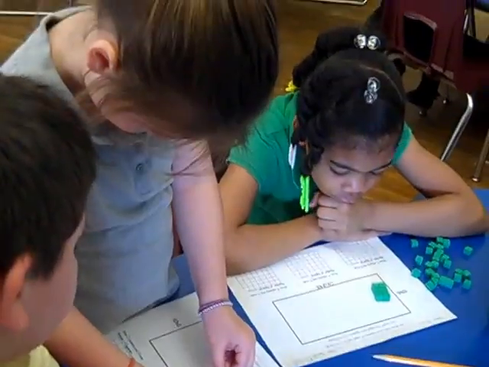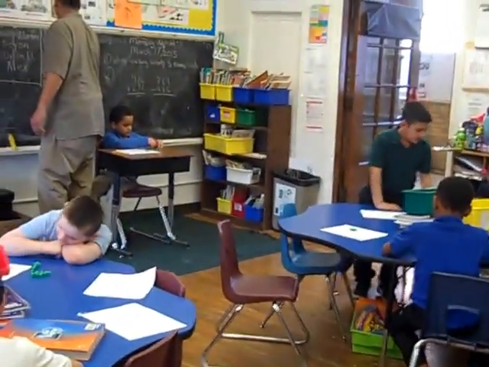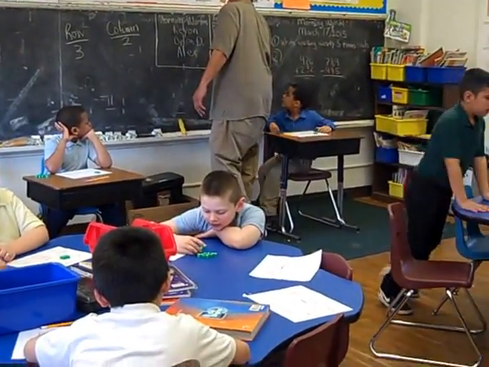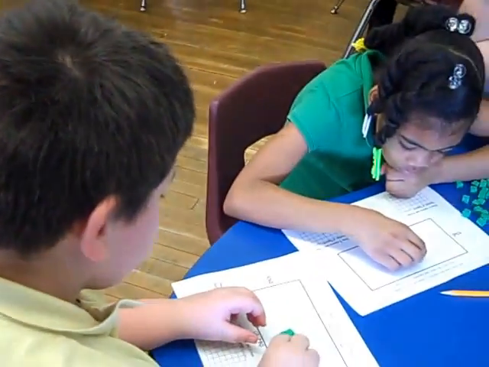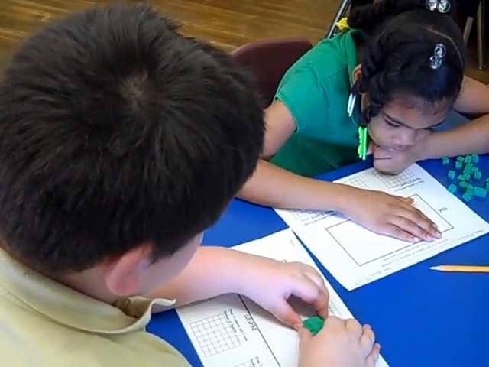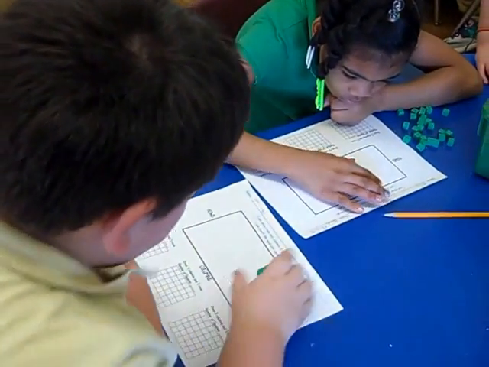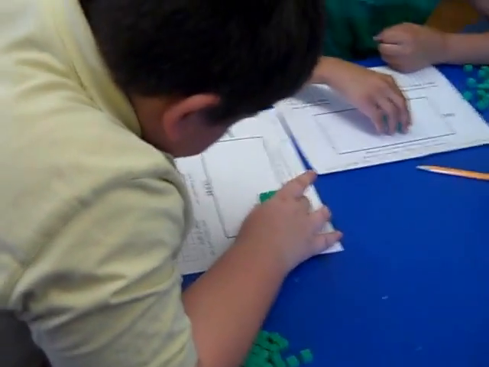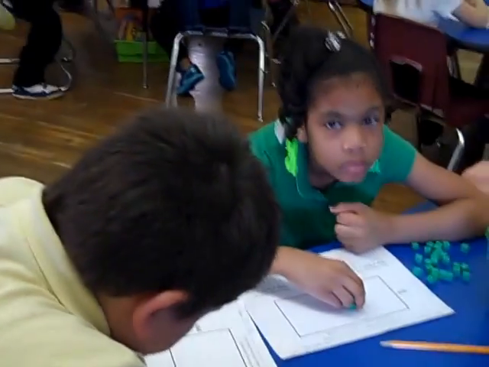And let me give the red table their point. Okay, now this is 2 rows and 3 columns. I need 3 rows and 2 columns. Try it again.